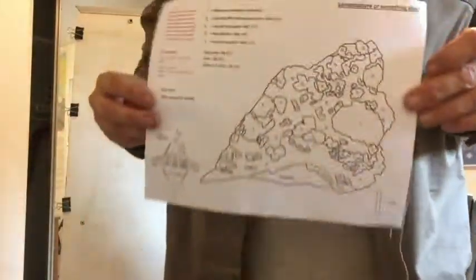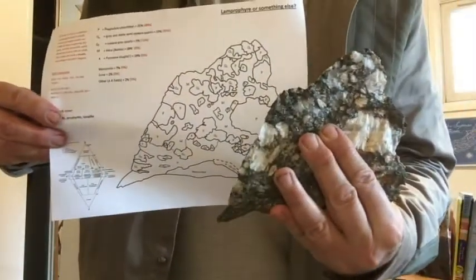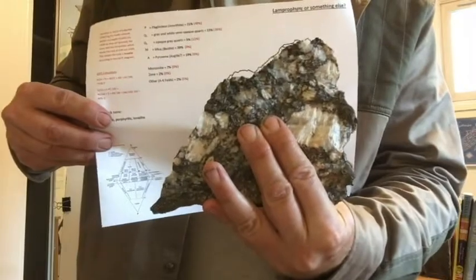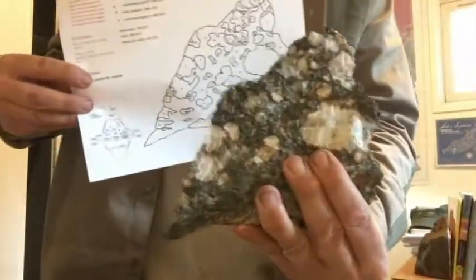Okay, so here it is. This diagram right here is this rock face to scale. So 1 inch here is physically 1 inch on here, and it's also physically 1 inch on this, and this is the face that was studied.